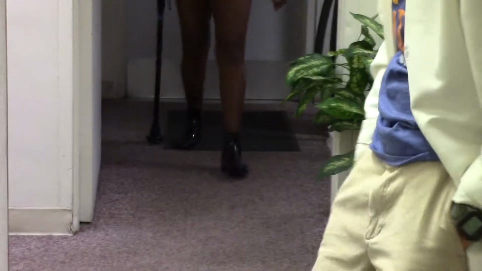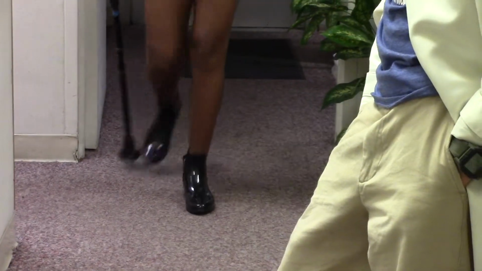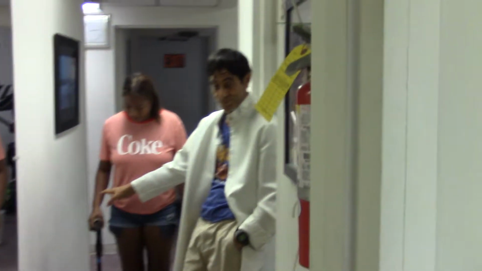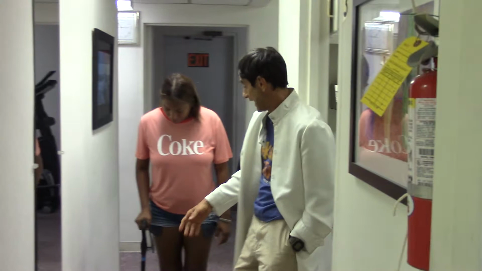Okay? Now, I don't know if you can appreciate, but in a little while I'm going to show you what the functional properties of this cane are and why it's superior. Now, this is the first time that Ana uses this cane. She just got it in her hands.